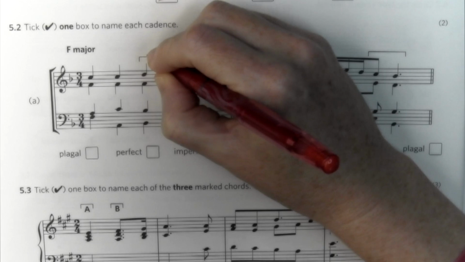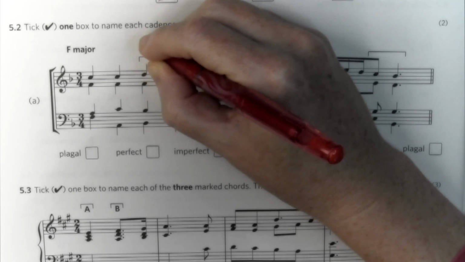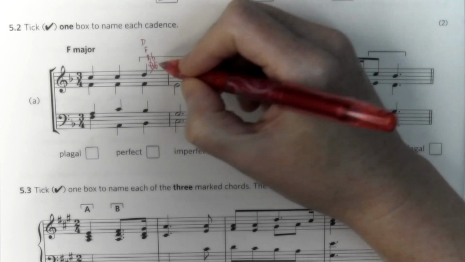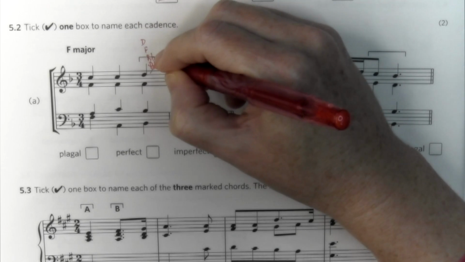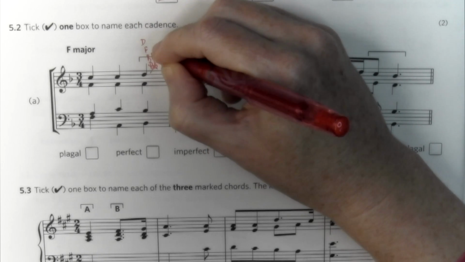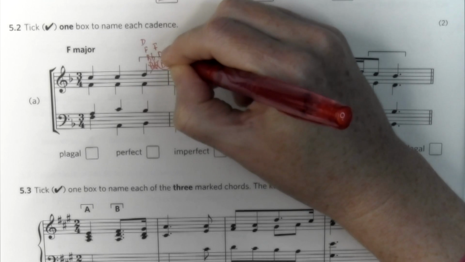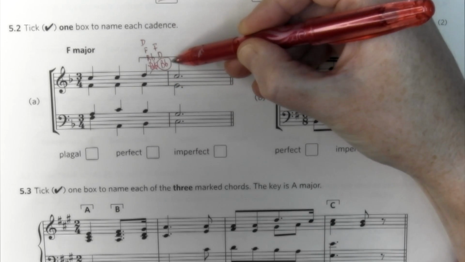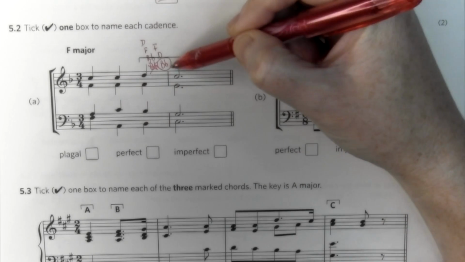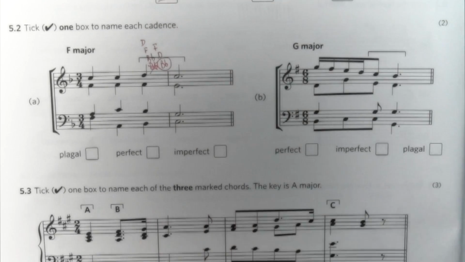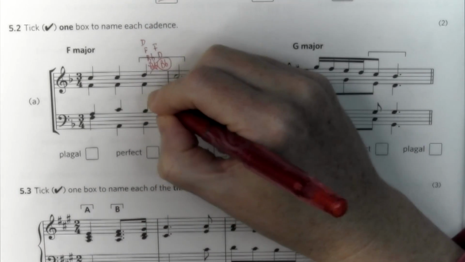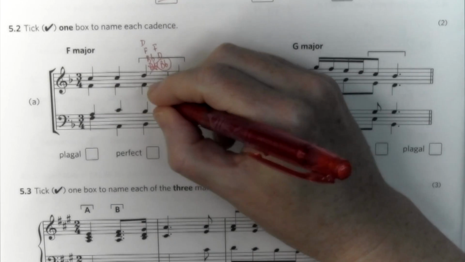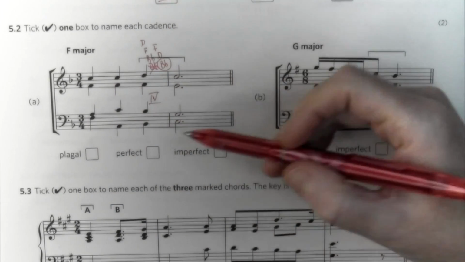B flat, Fa and Re. B flat is doubled, so bye-bye. Si, Do, Re, Mi, Fa. So the order is Si, Do, Re, Mi, Fa. The bottom note is B flat, and the distance between Fa and B flat is a fourth. Fa, Sol, La, Si. So this is a fourth chord, 4 chord.